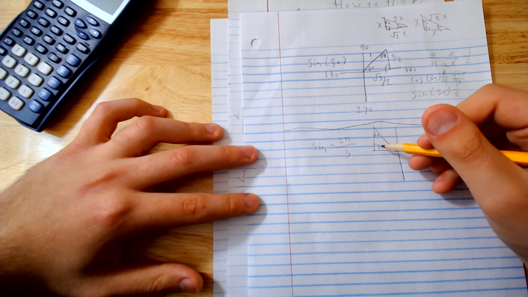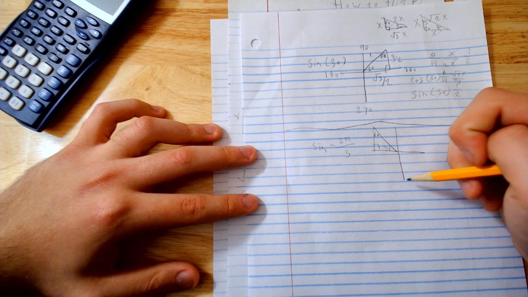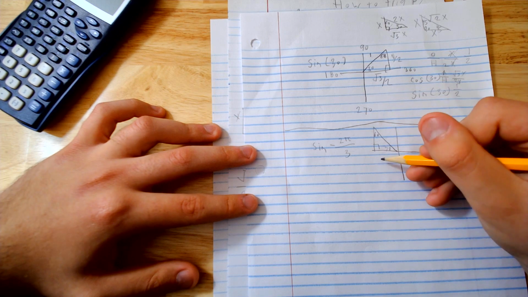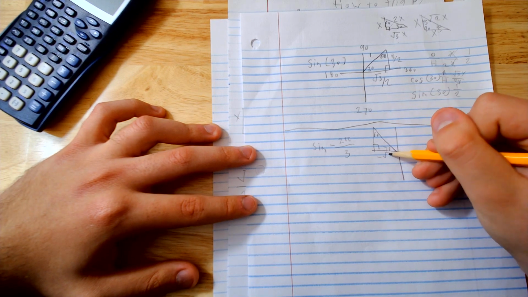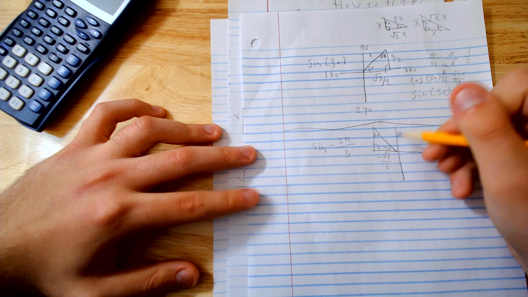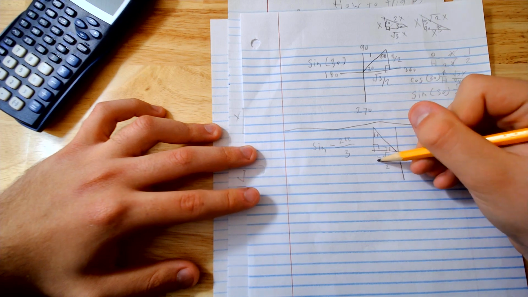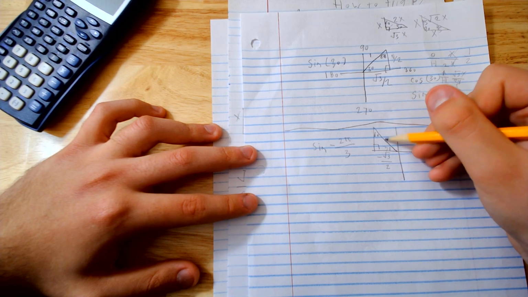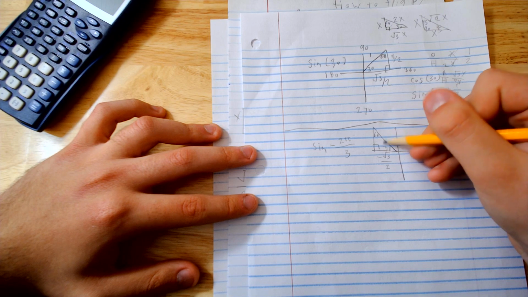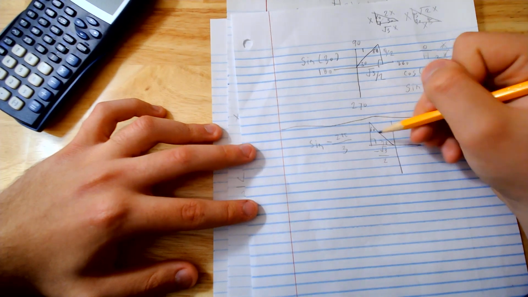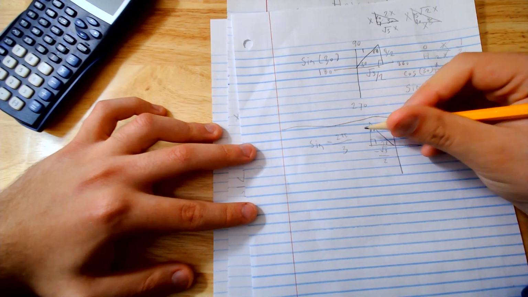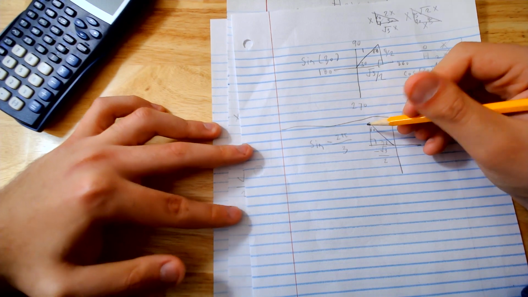If you want to find the sine of this, what you've got to do is root 3 over 2. Because it's negative on this side, it means that cosine is negative, but that means that our sine is positive.